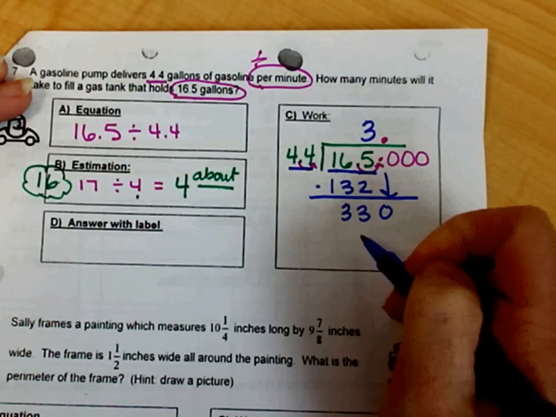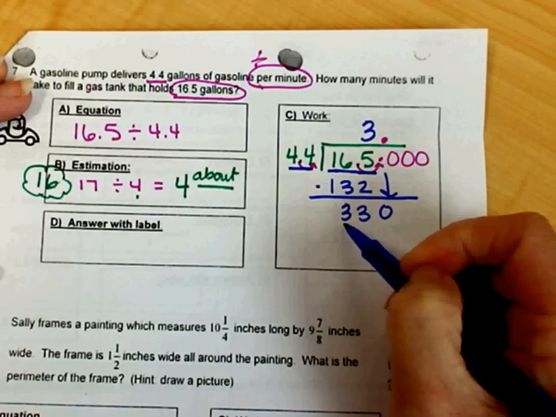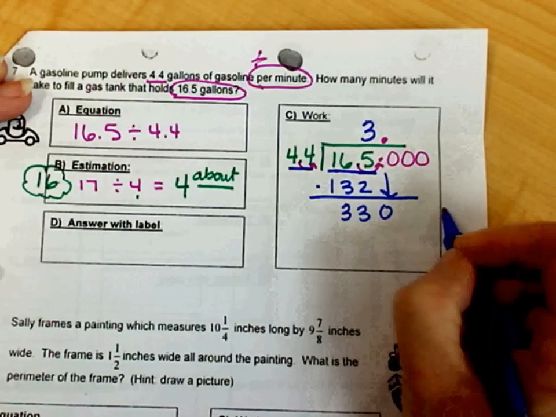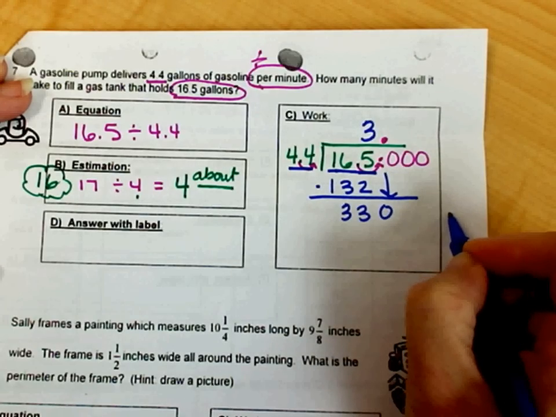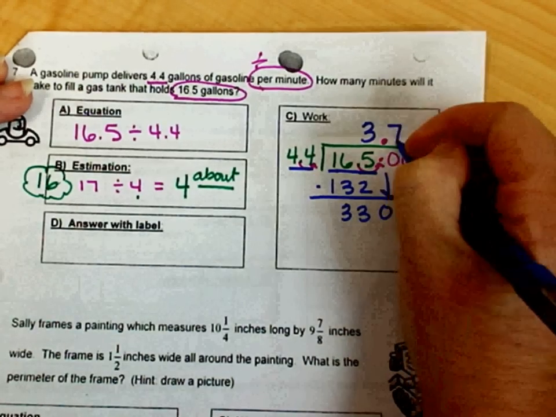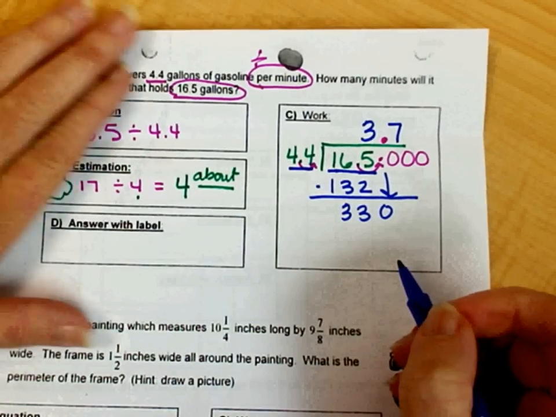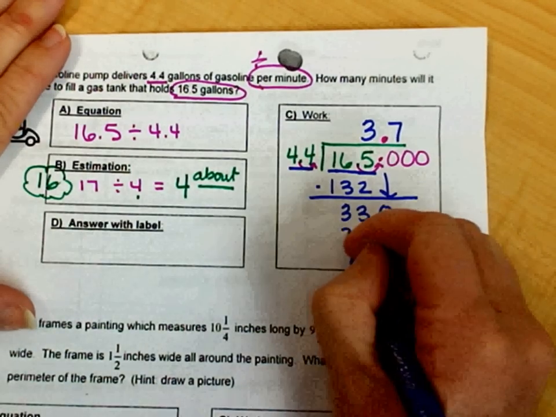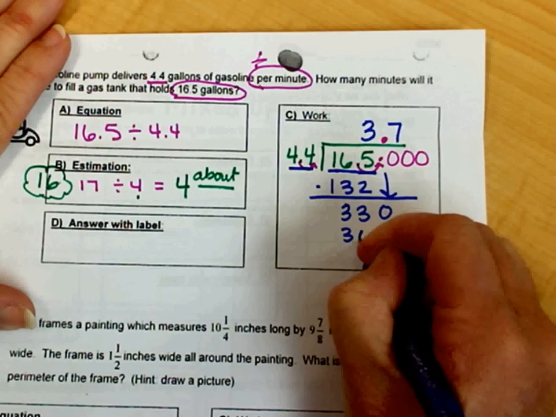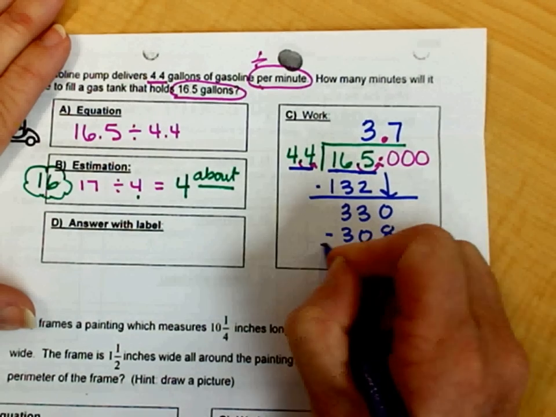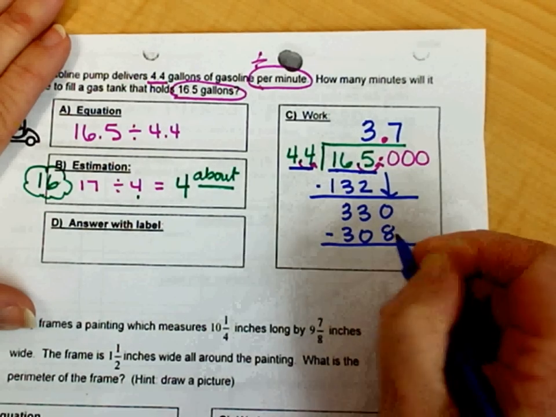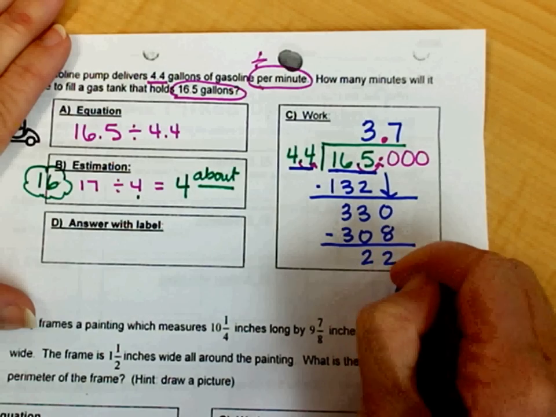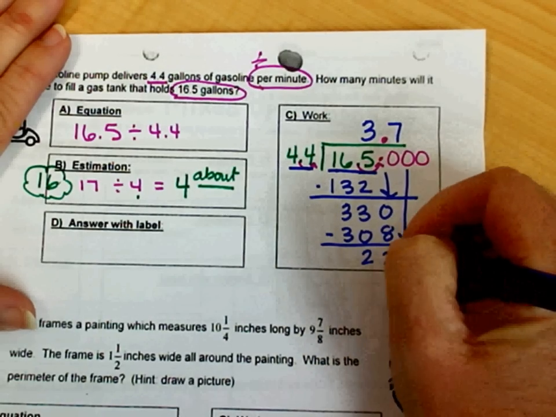Now I'm going to ask myself, how many 44s are in 330? If I come over here and do some side work, I'm going to say that's about 7 times. When I multiply 44 times 7, I'm going to get 308 and subtract. When subtracting, I get 22. And I bring down a 0.